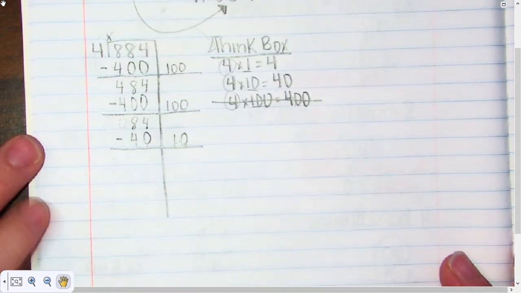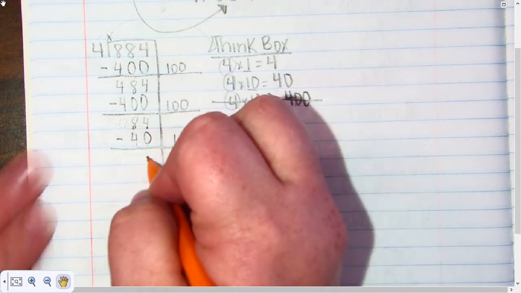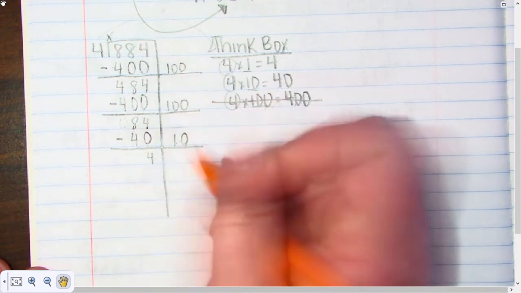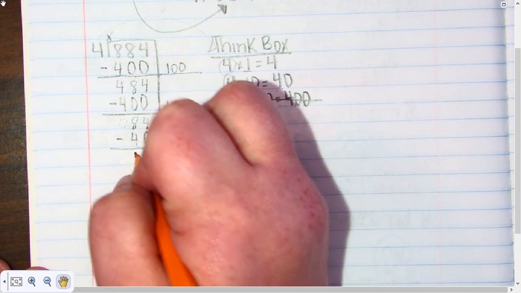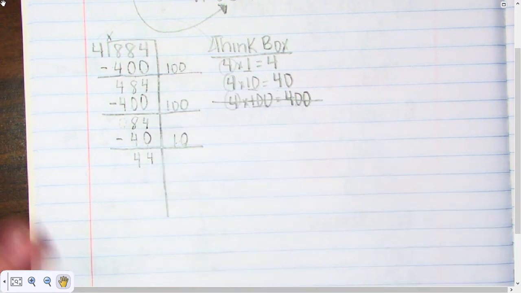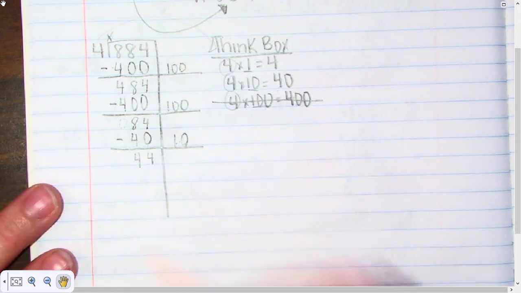So we're going to subtract 84 minus 40. 4 minus 0 is 4. 8 minus 4 is 4. And we're left with 44. So we're going to repeat that process yet again. If you can learn the steps to solve these, it's just repetition until you get to your answer.